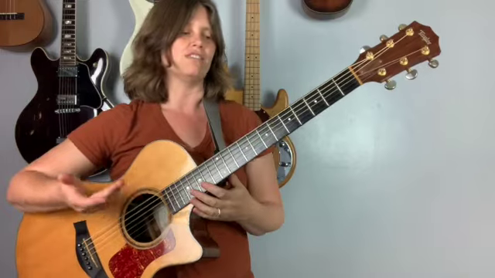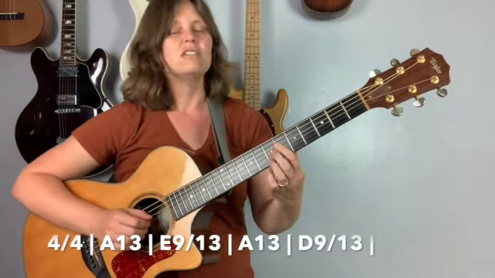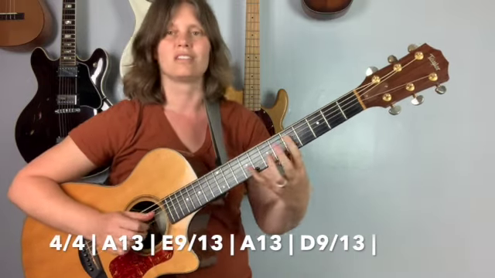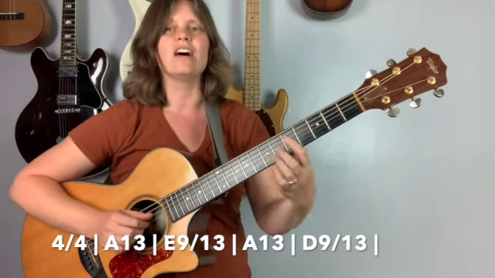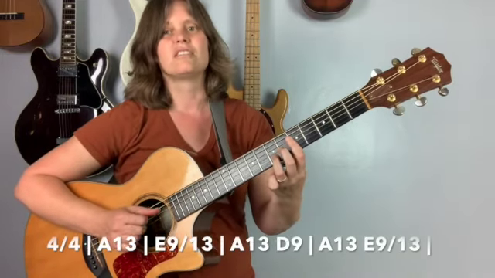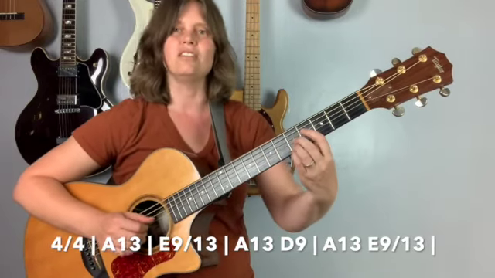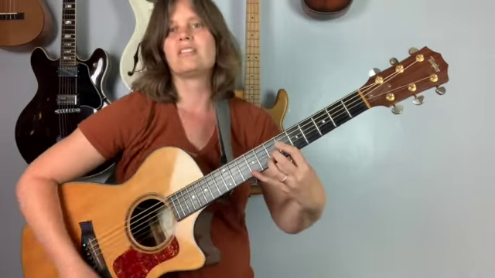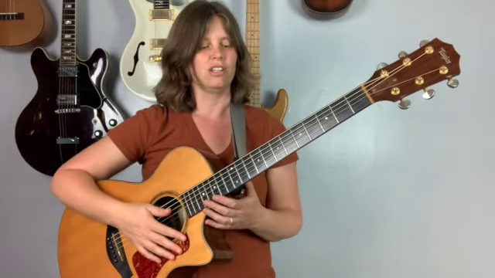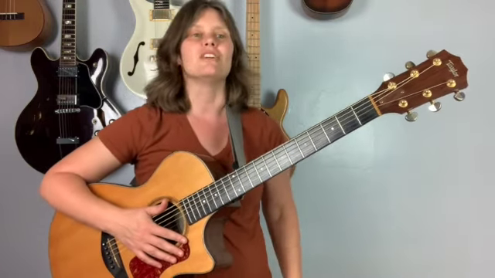Makes it a little bit more jazzy, so let's hear what that sounds like. So we have A13 to D9, 13. So there's all kinds of ways that you can combine these to create different sounds. So just be creative and experiment and try to figure out some new voicings that maybe you haven't thought of before.